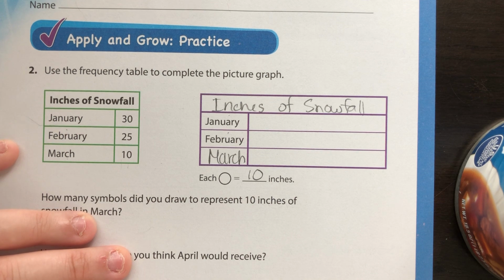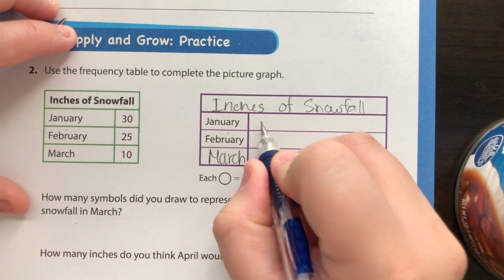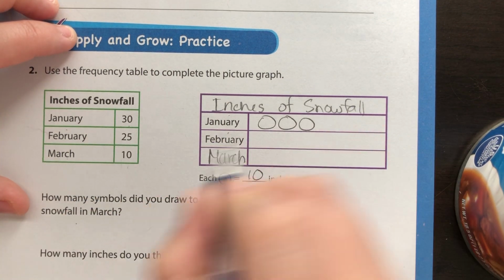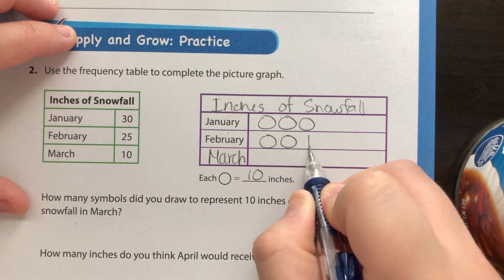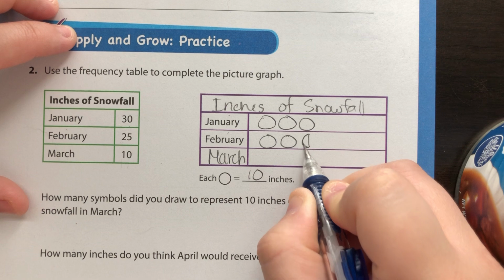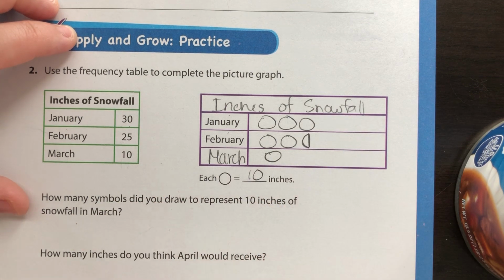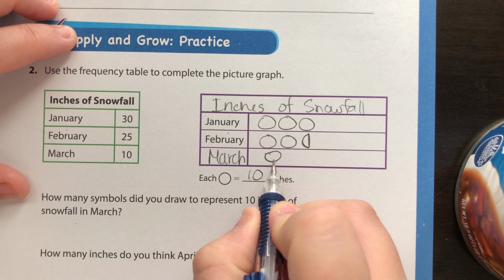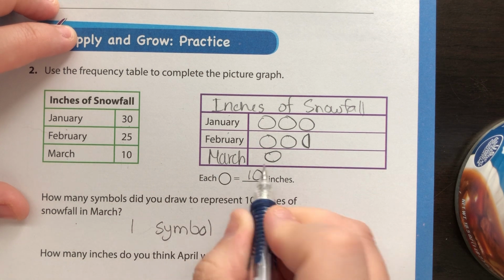Give me 1 second. 10 inches, so January has 30, so that's 10, 20, 30. February has 25, so that's 10, 20, and then the 5 is the half. And then March is 10. 10, only one. Then it says, how many symbols did you draw to represent 10 inches of snowfall in March? You only drew one symbol because it stood for 10.